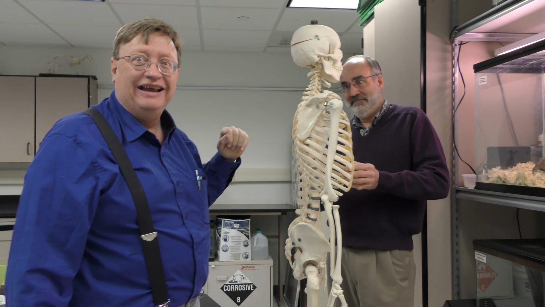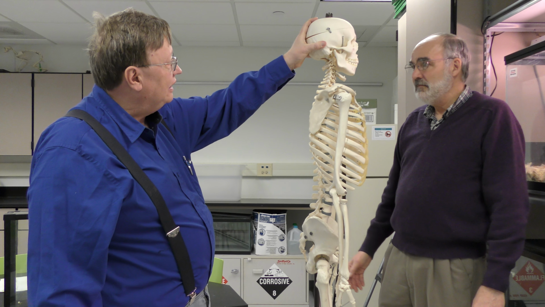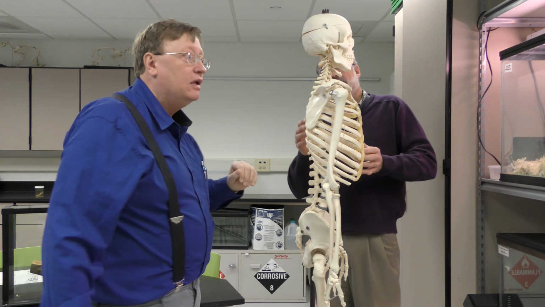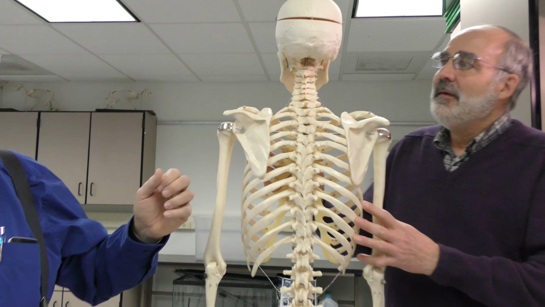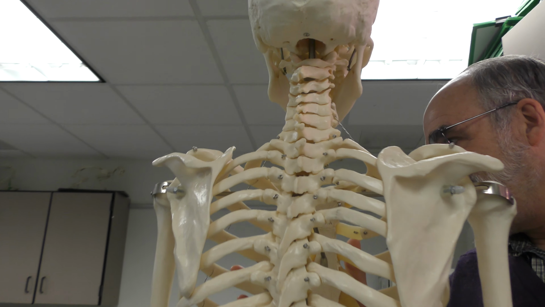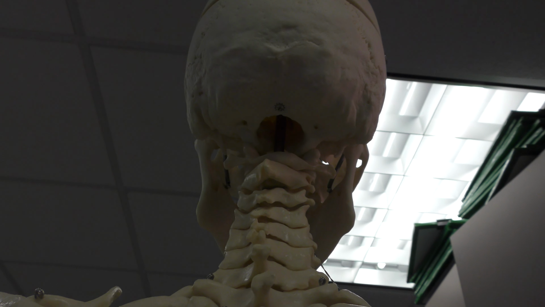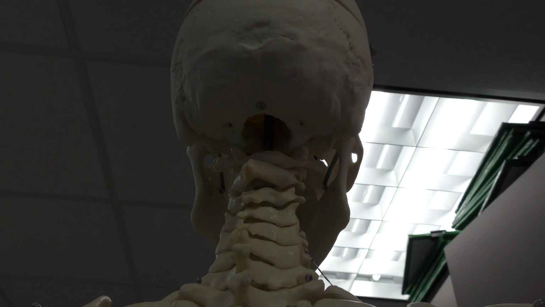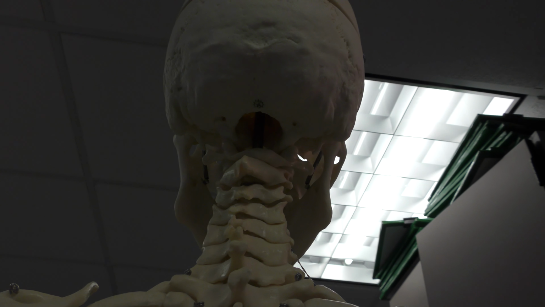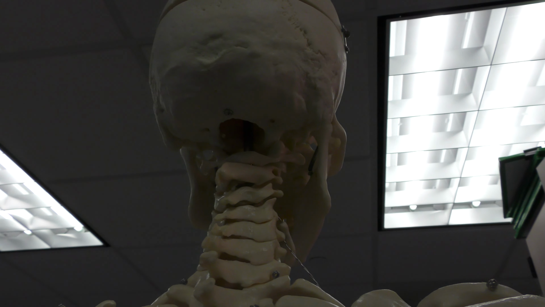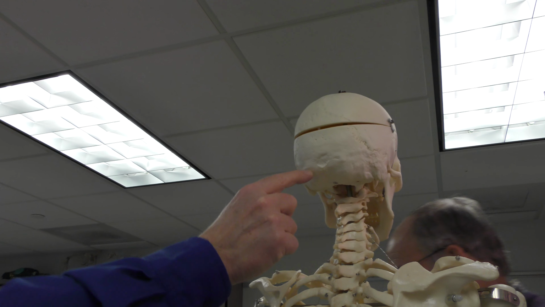Okay. Third adaptation I want to talk about, take his skull off, is where the foramen magnum is. The foramen magnum is the hole in the bottom of the skull through which the spinal column enters into the skull and connects to the brain. In quadrupeds, the foramen magnum tends to be towards the back of the skull, somewhere back over here.